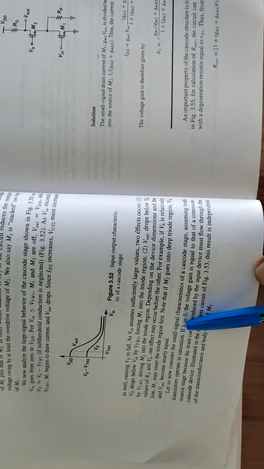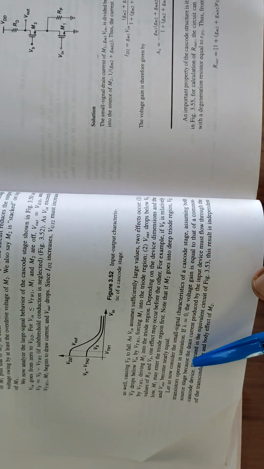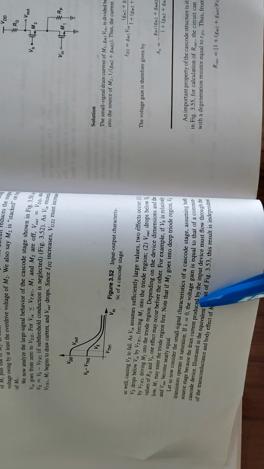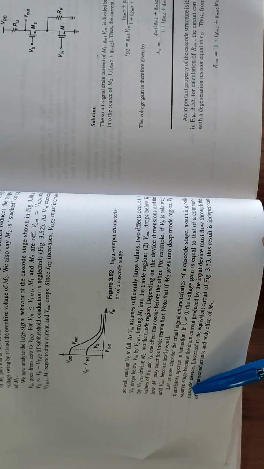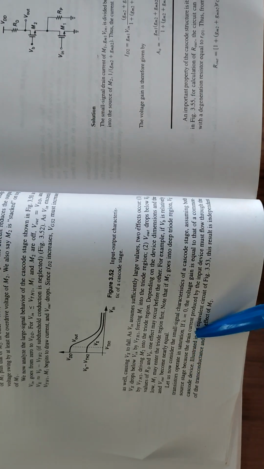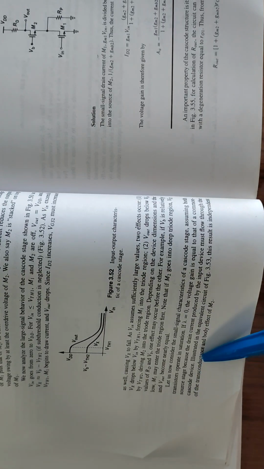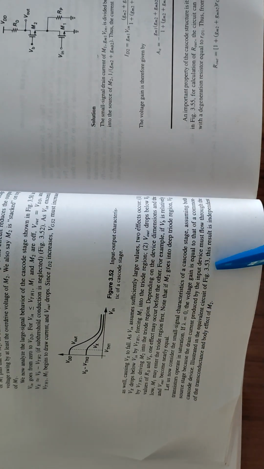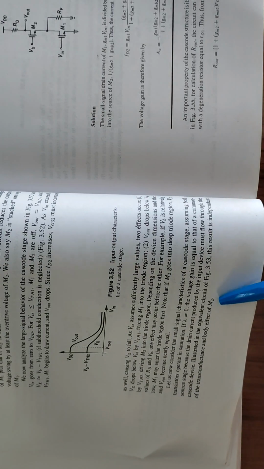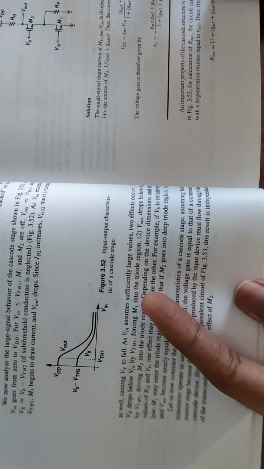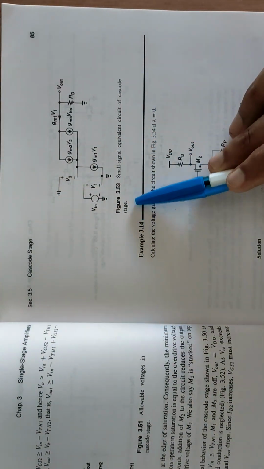Let us now consider small signal characteristics of a cascode stage. Assuming both transistors operate in saturation, if lambda equals 0, the voltage gain is equal to that of a common source stage, because the drain current produced by the input device must flow through the cascode device. Illustrated in the equivalent circuit of the figure, this result is independent of the transconductance and body effect of M2. Here you can see the figure: small signal equivalent circuit of cascode stage.